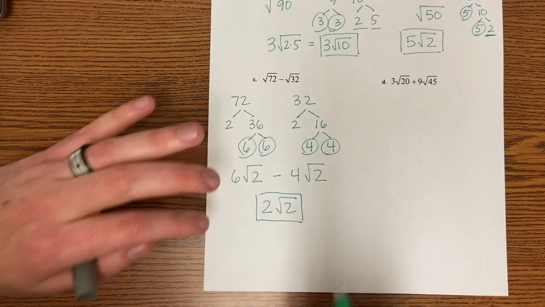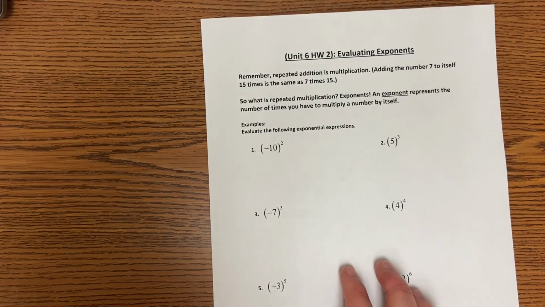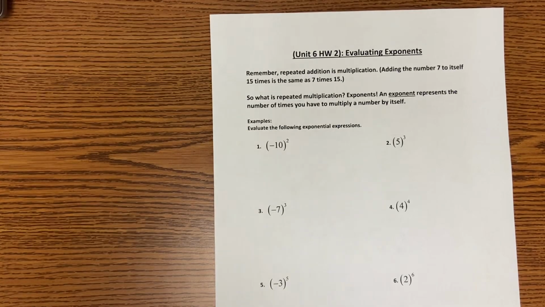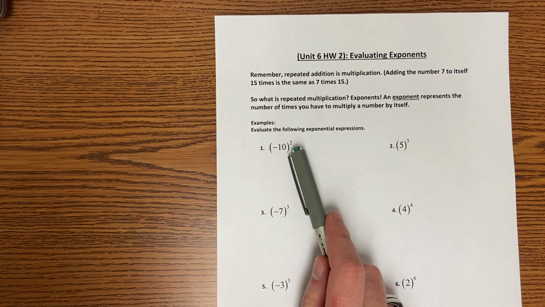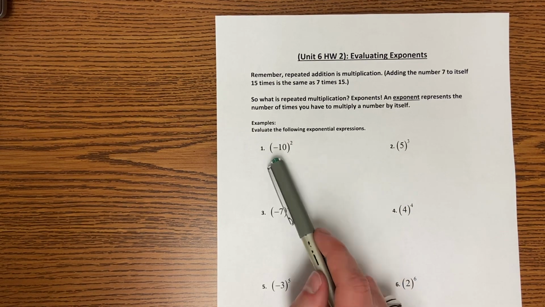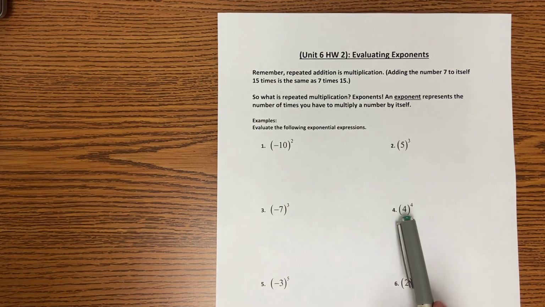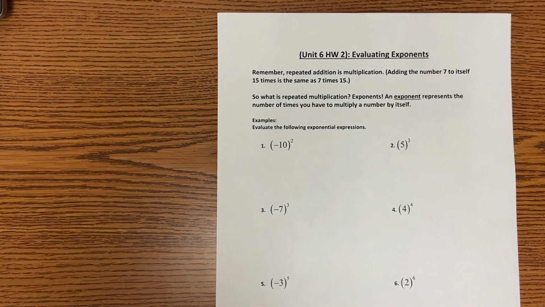And I want to leave D for you to practice. Now, this is all the first homework in Unit 6 is. The second one is actually really, really easy and short, so we'll have a little addendum here about it. And that is when you raise numbers to exponents. So one thing to note about an exponent is it represents repeated multiplication. So when you see negative 10 to the second power, it means negative 10 times itself a total of 2 times. When you see 4 to the fourth, it means 4 times itself 4 times.